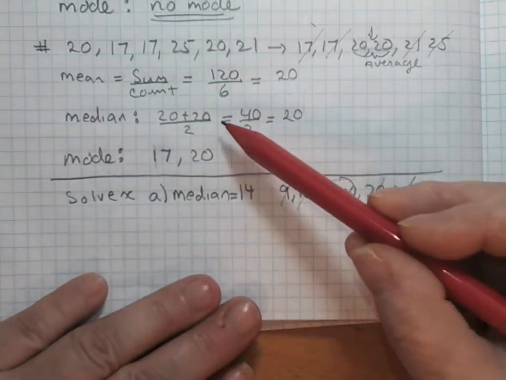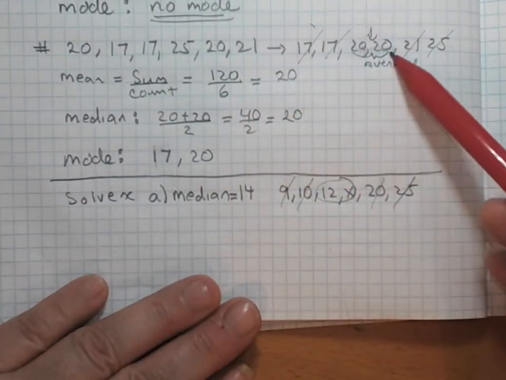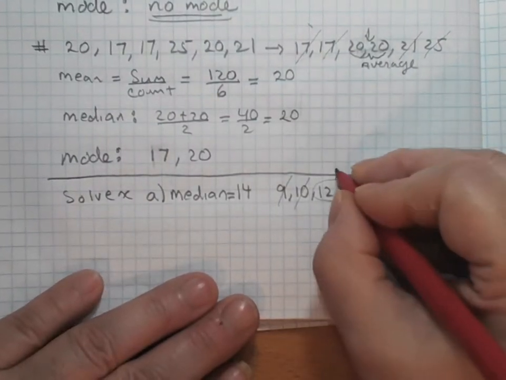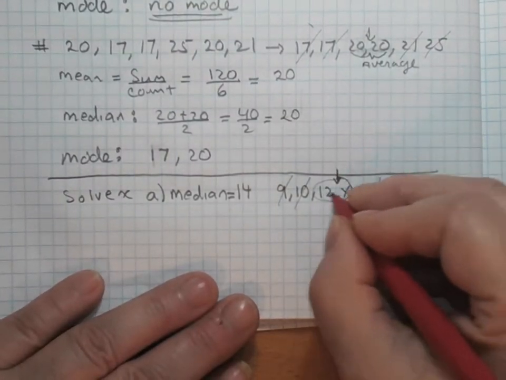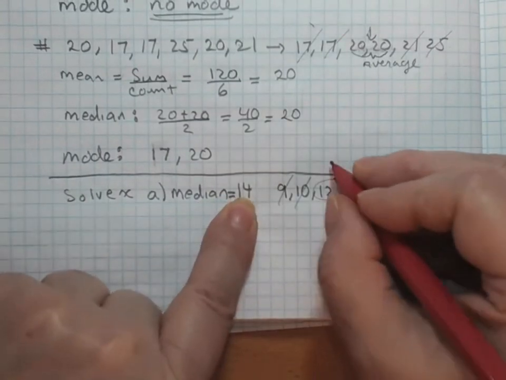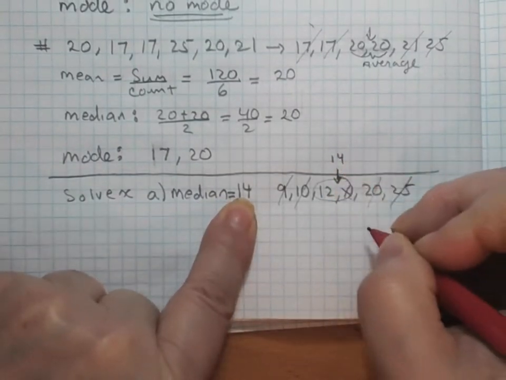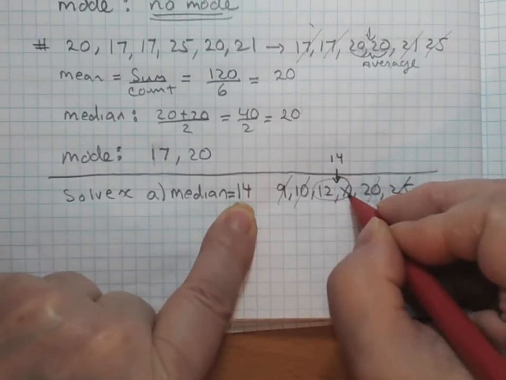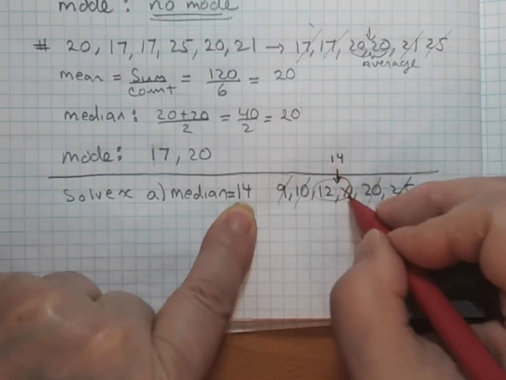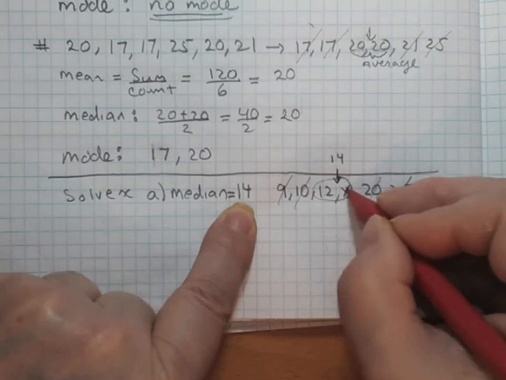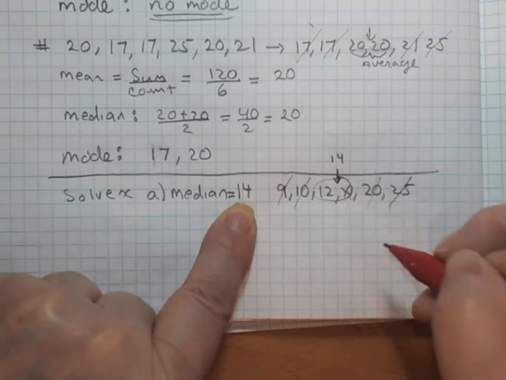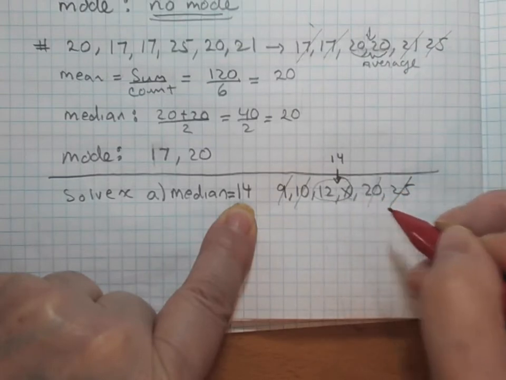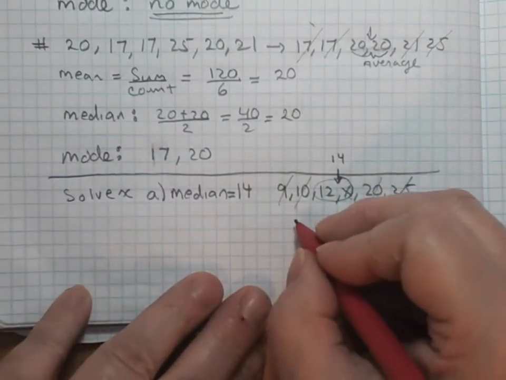So as I showed you in the previous example, when you have 2 numbers in the middle, I need to find the average of the 2 numbers in such a way that 14 is between them. 14 has to be the middle of these 2 numbers. To figure that out, you can perhaps use some mental math and figure out what this number has to be for 14 to be in the middle of it. Or you can use some algebra. And so here's the algebra that I would use.